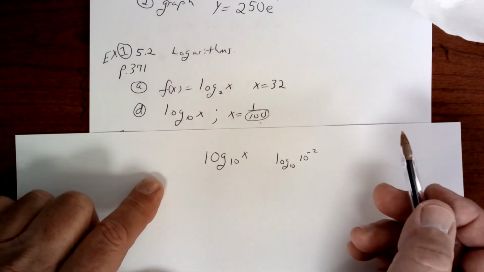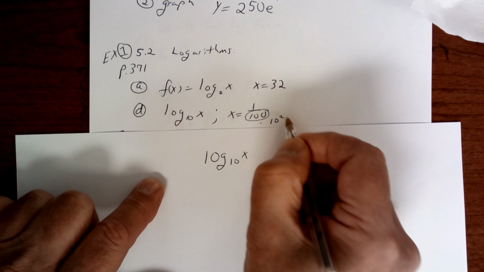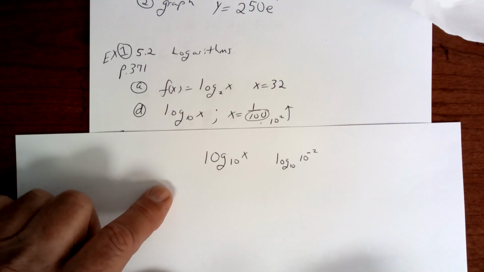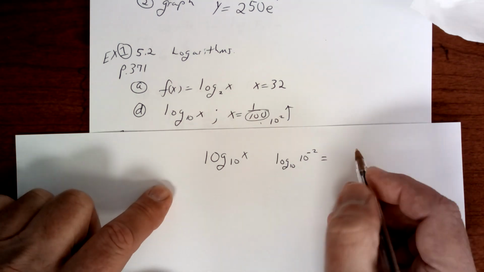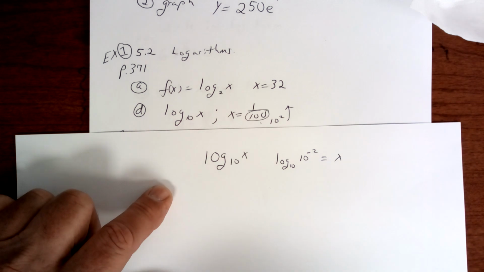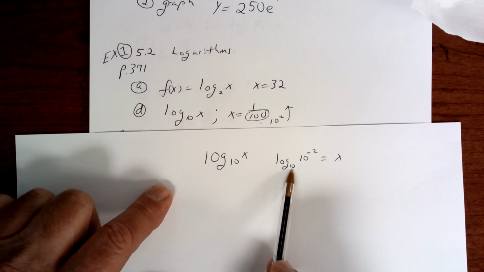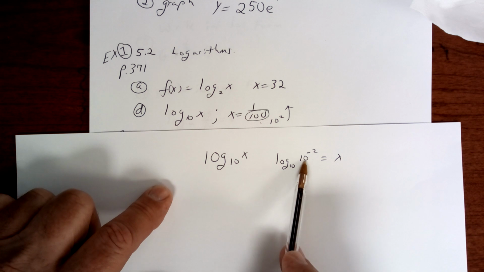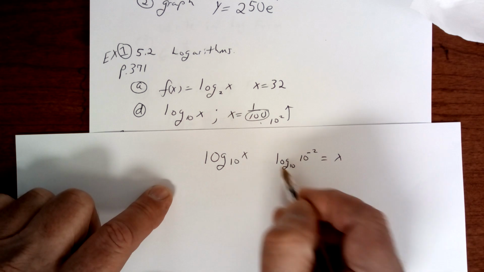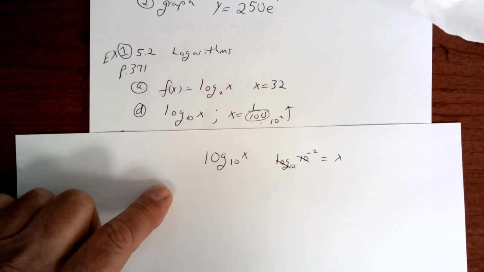And then when you move it up, it becomes a negative. So I'm going to say equals x. Okay. Now this right here, log base 10 of 10, that technically cancels. So you get x equals negative 2.